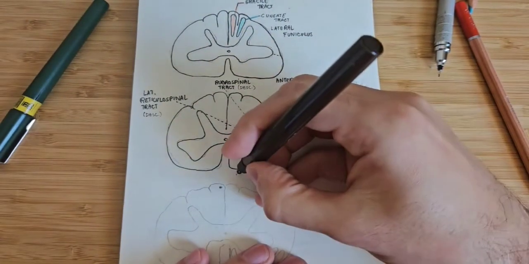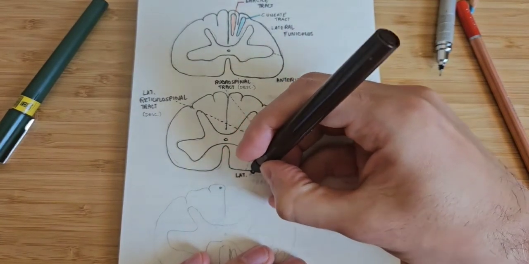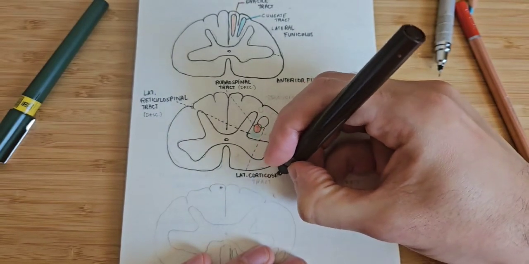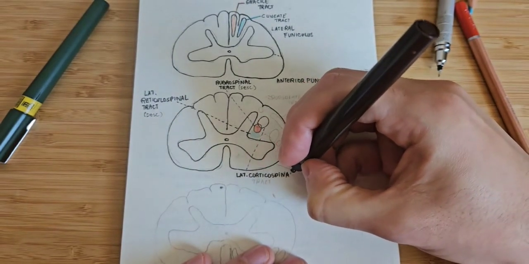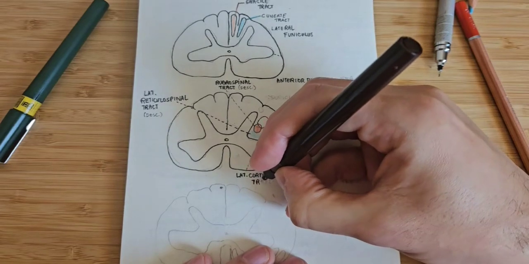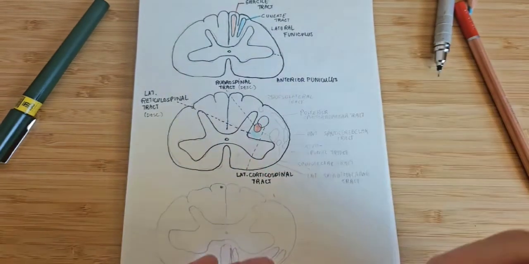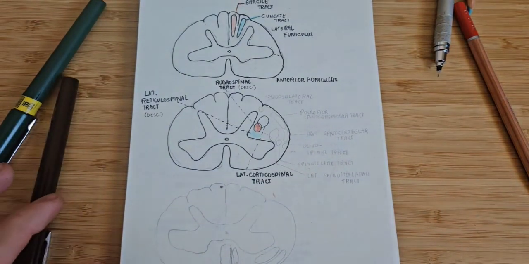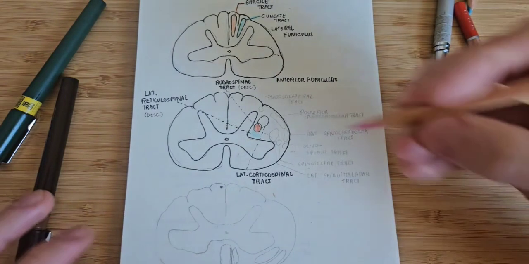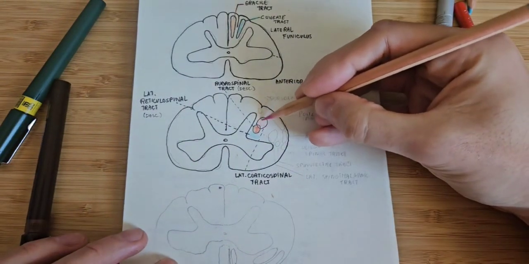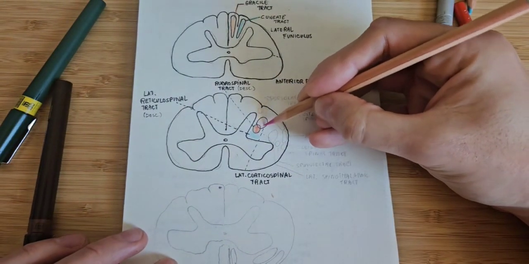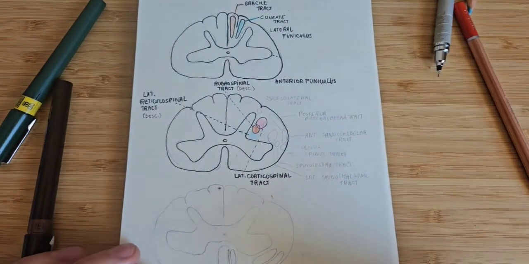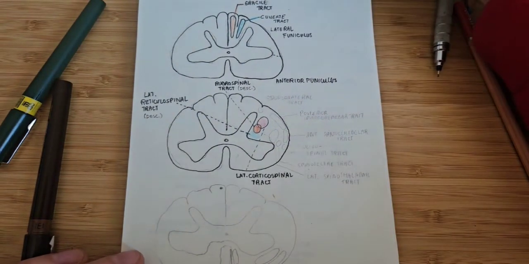And the lateral corticospinal tract is also descending. Corticospinal tract. Okay. The lateral corticospinal tract is also descending. Which color? Maybe pink one, just to differentiate from the rubrospinal tract and the lateral reticulospinal tract. Okay, so we have these 3 descending tracts here.